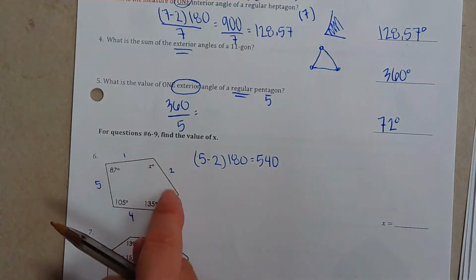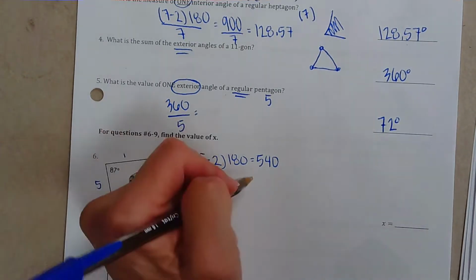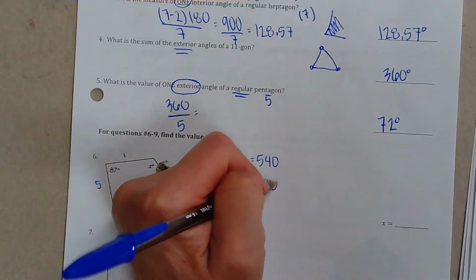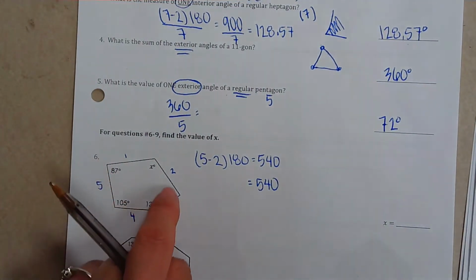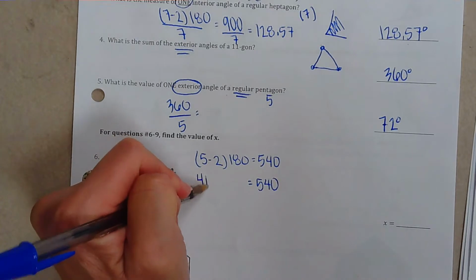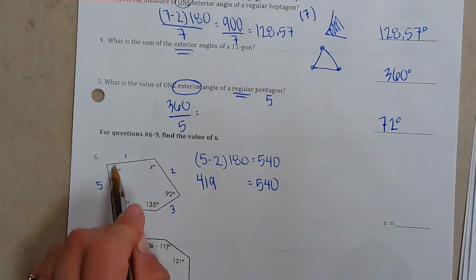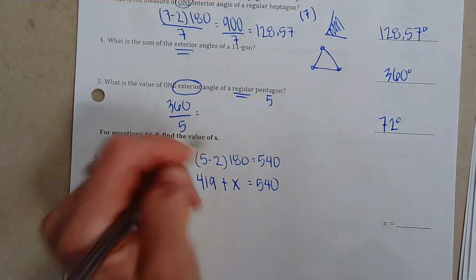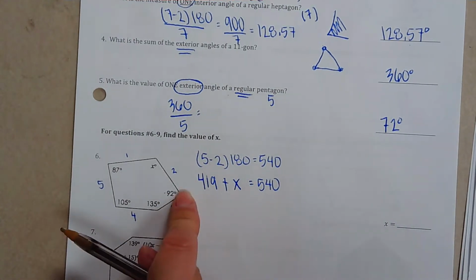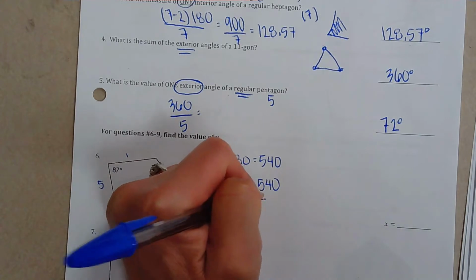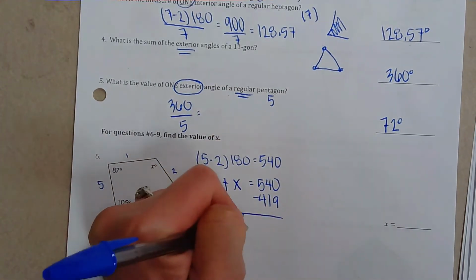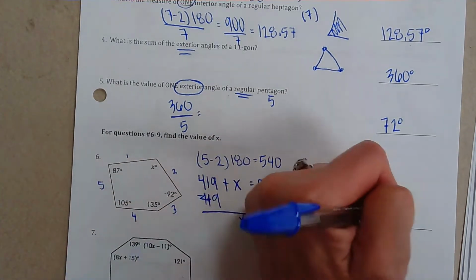Now I'm going to add up all of these angles and set it equal to 540. On my own, before I made the video, I went ahead and added these up. I got 419, all of these angles, plus x. So then I'm going to subtract 419 from both sides, and I'll get x equals 121.